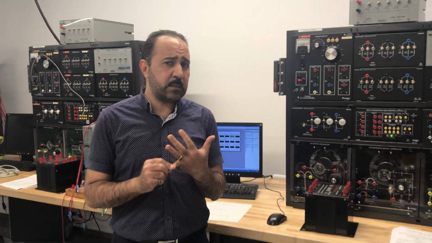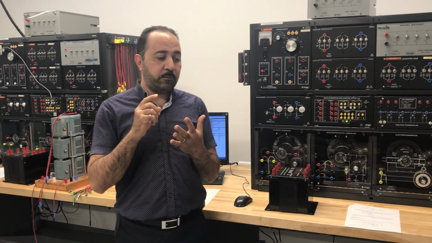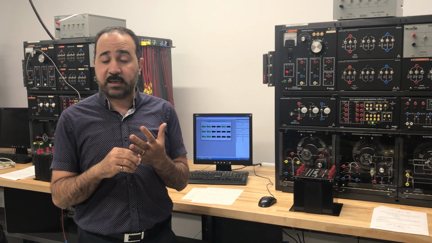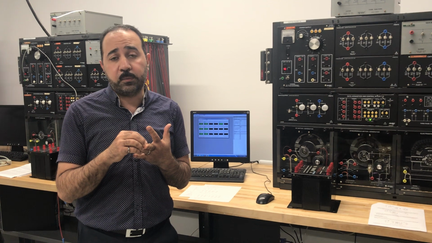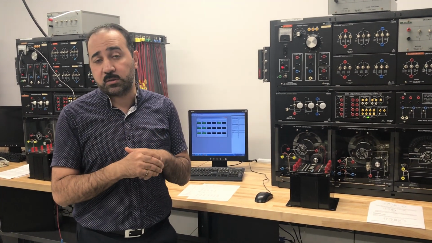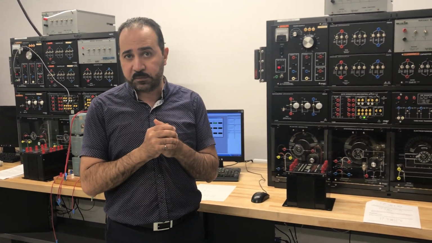Hi everyone. Right now we will talk about the transformer and its experiments. We need to talk about the DC test, open circuit test, short circuit test, and load test. For the DC test, we would like to calculate the primary and the secondary resistances. For the open circuit test and short circuit test, we will calculate X1, X2, R_c, and XM. And then we will apply load to see the efficiency of the transformer.